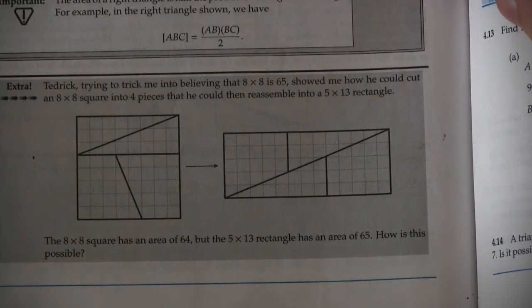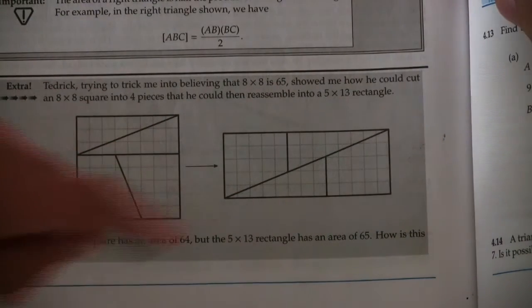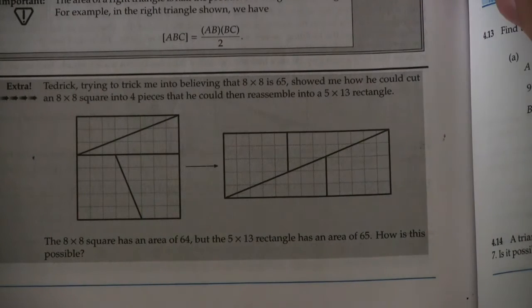Well, something in the rearranging somehow makes an extra square. Okay. But I don't see any spaces where it's sort of open. It is definitely a 5 by 13 rectangle.